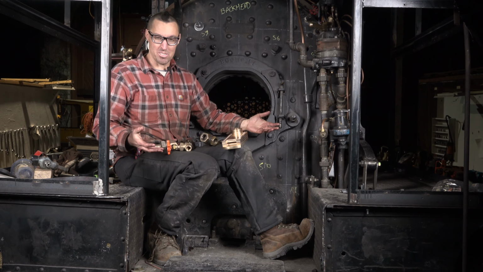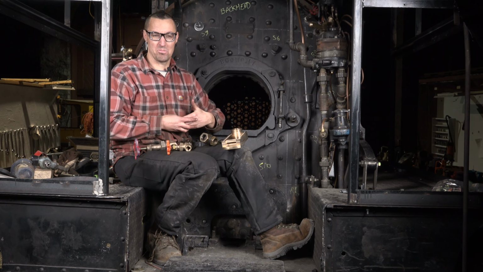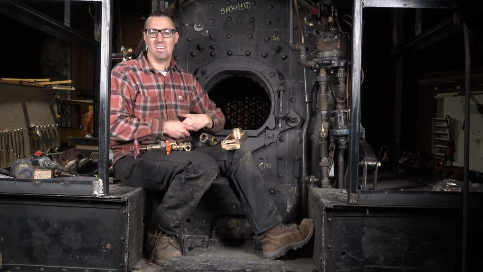Hopefully you found that interesting and enlightening. Now that we've explained how these parts all work together, in a future volume you'll see us put them all together into the actual locomotive and machining parts and bending pipes. So stay tuned, that'll be a future volume. Hopefully you find that interesting as well.